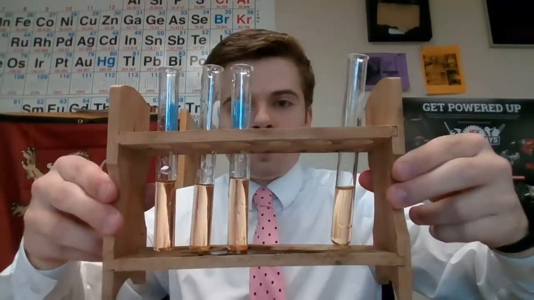Hey Chem Kids, now we're going to move on to part B in the lab. In part B of the lab, what we're doing is we're mixing together our iron chloride solution and our potassium thiocyanate solution here. So I've already mixed together the solution and we get this cool little orangey yellowish solution here, which I have distributed into 4 different test tubes.